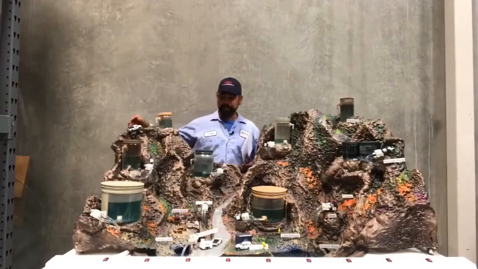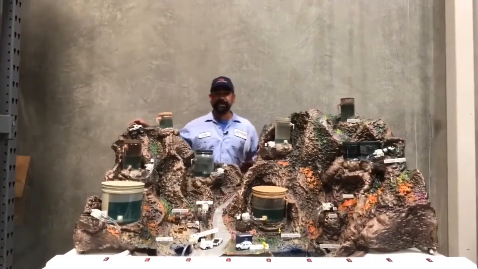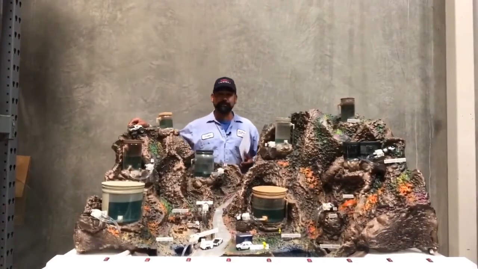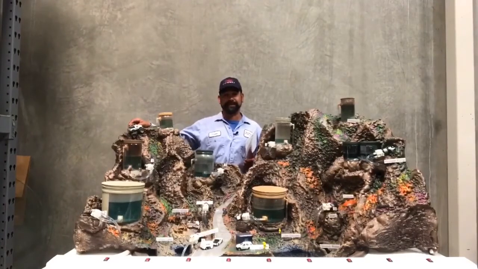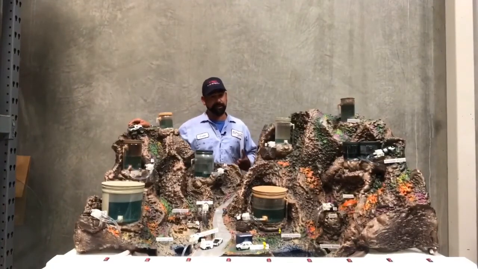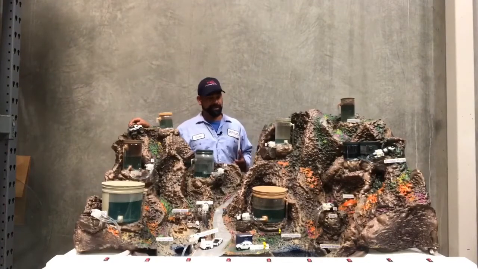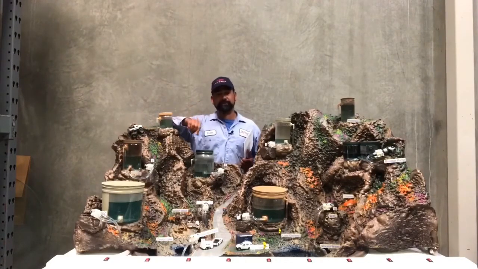So we hope you've enjoyed our interactive display here. I just wanted to also point out that 65% of our water is imported and 35% is local water, meaning it comes from our surface water reservoir or our groundwater wells.